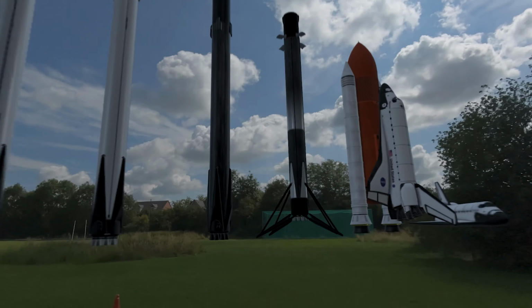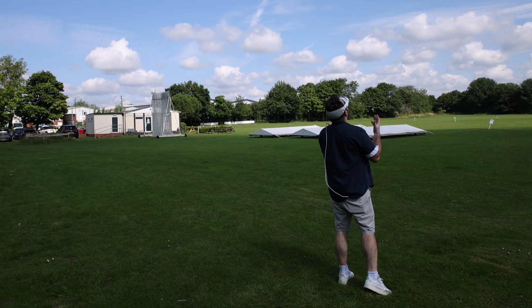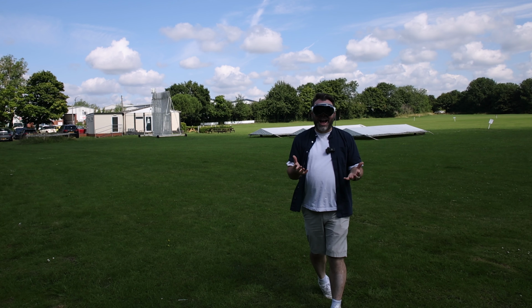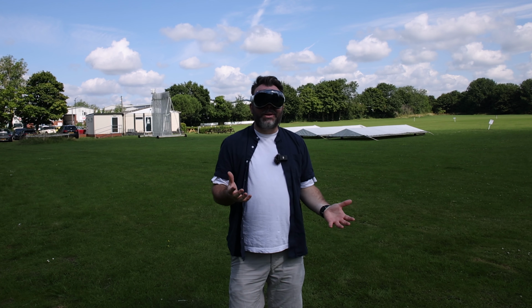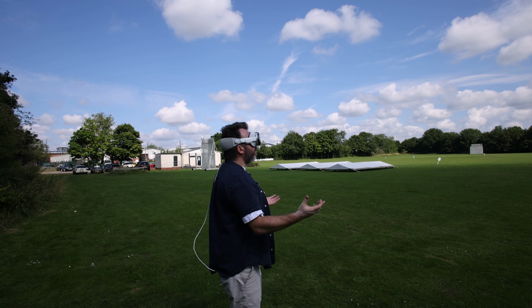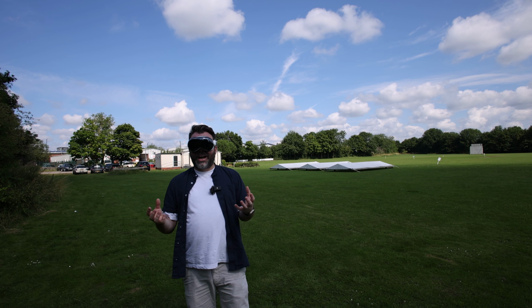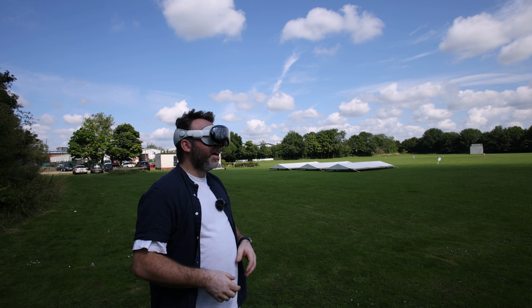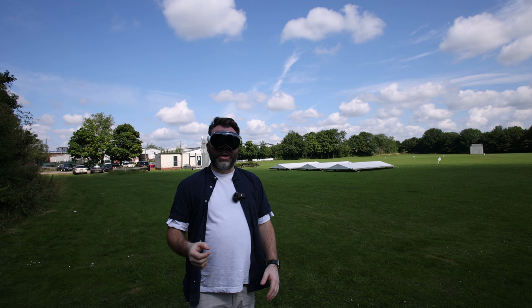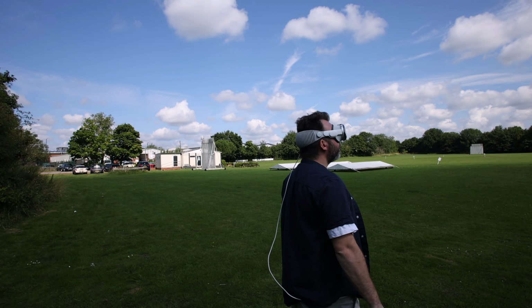This is incredible to be able to see these things in full scale if you never have an opportunity to do it. And you can only do this on Apple Vision Pro. This is the only way to do it unless you go to Kennedy Space Center, and the likelihood is you're not going to see all of these either. So it's incredible to have a look at. This app is a must-have, and there's so much more to explore. So go and check out Pocket Rocket and have a look for yourself.